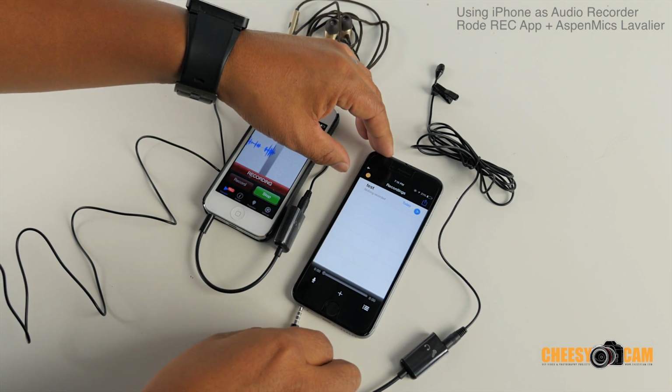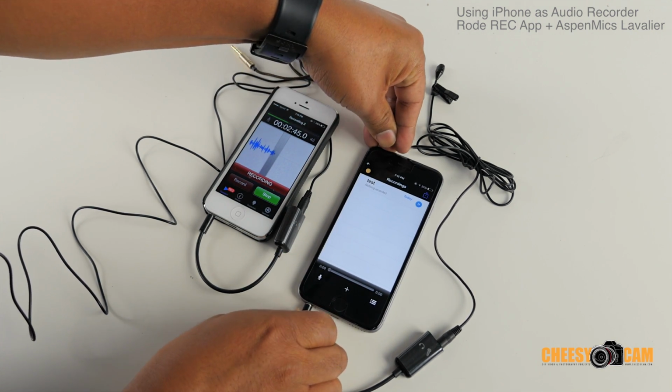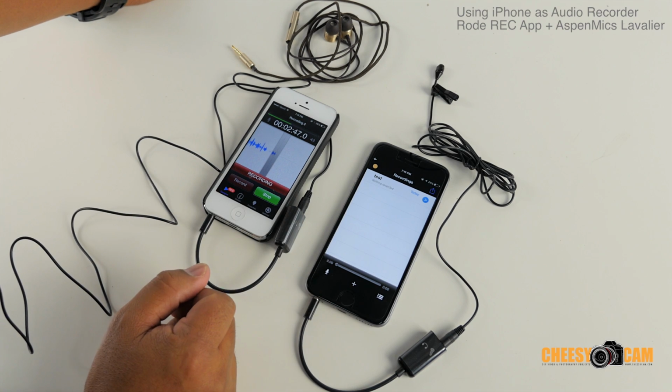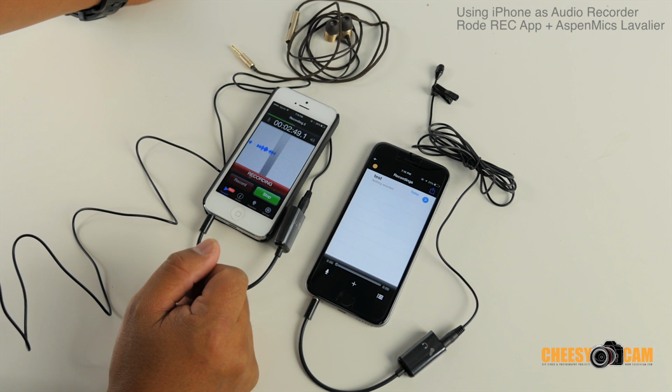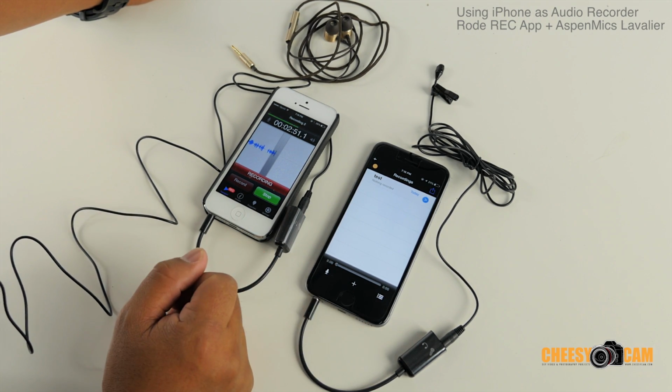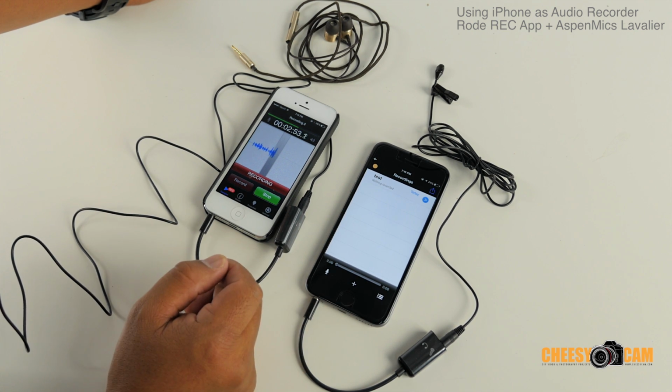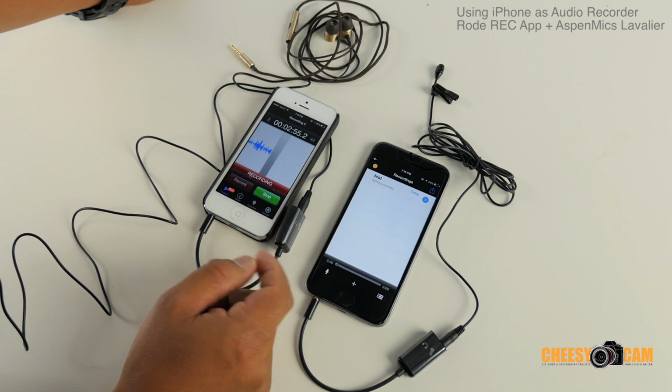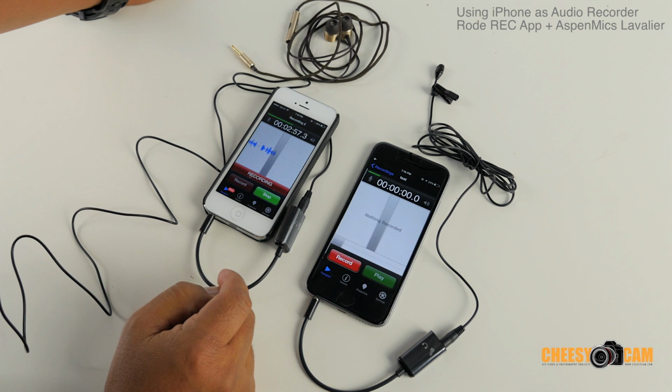Not all lav microphones will work with the iPhone. It really has to detect the impedance, the resistance, to make sure that it understands how to communicate with the microphone. So not all lavs will work, but this one definitely will. So let's go back into the recording here.